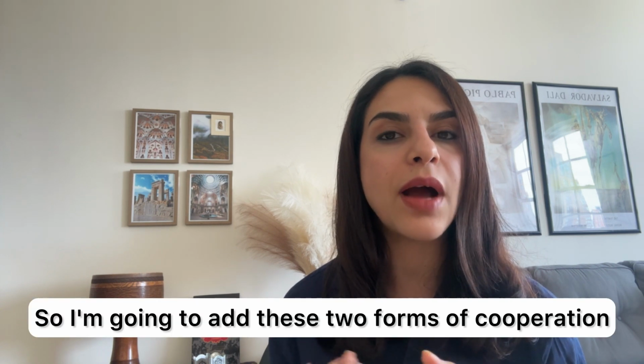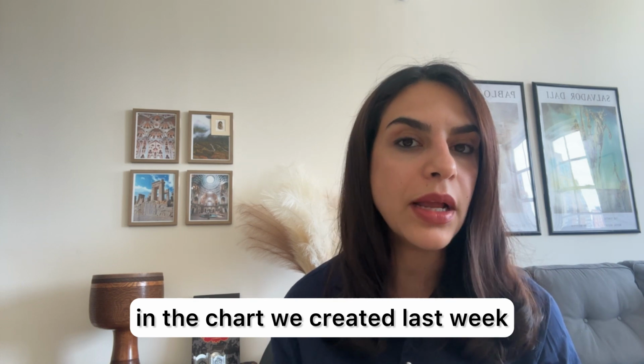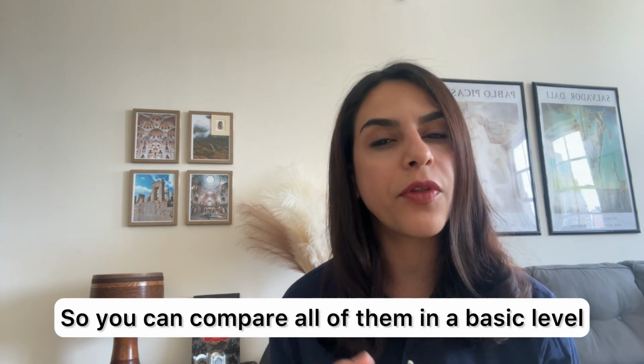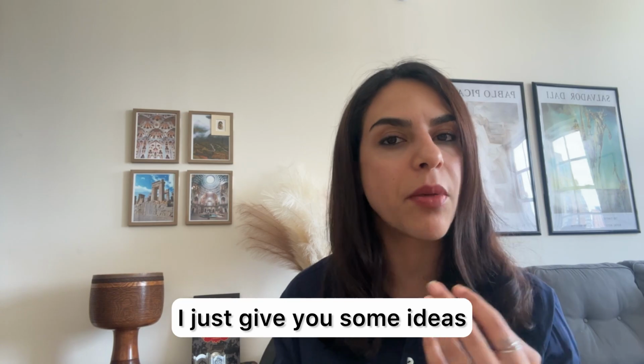So I'm going to add these two forms of corporation to the chart we created last week, so you can compare all of them at a basic level. At least it gives you some ideas.